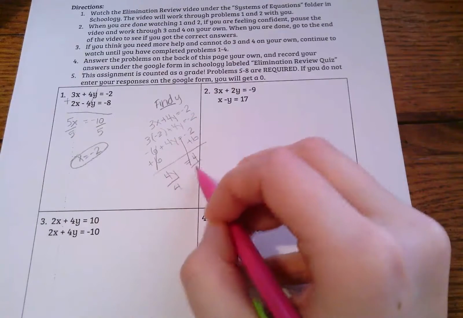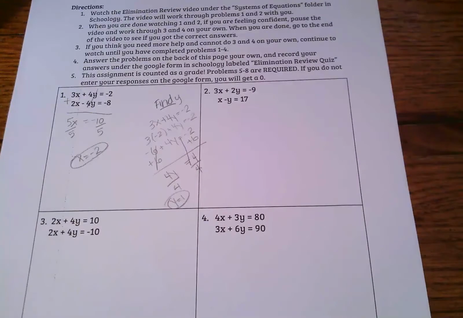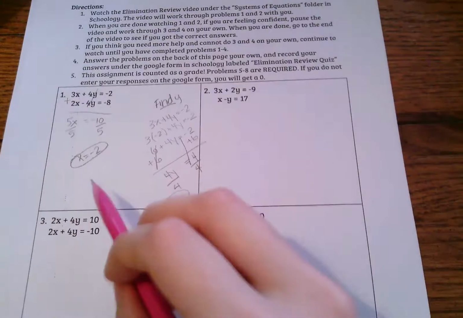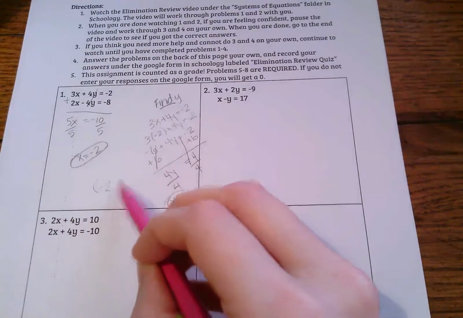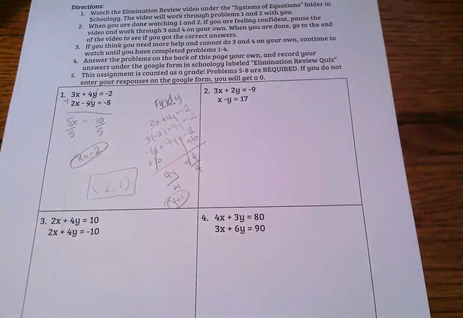Divide each side by 4. I'm left with y equals 1. So remember, your final answer is the point x comma y. So for this one, it's going to be negative 2 comma 1. And that is our final answer. Okay, so remember, there's no shame in using a calculator for these pieces. I actually really encourage it because a lot of times when you're working through elimination problems, you're dealing with a lot of negative integers, negative numbers. Okay, so really grab a calculator, please.